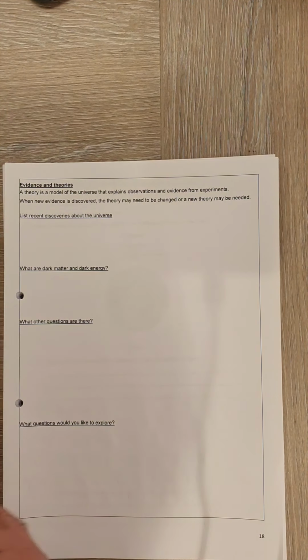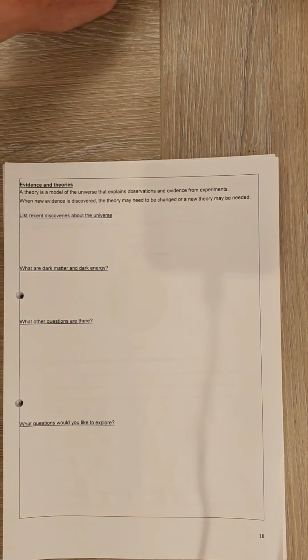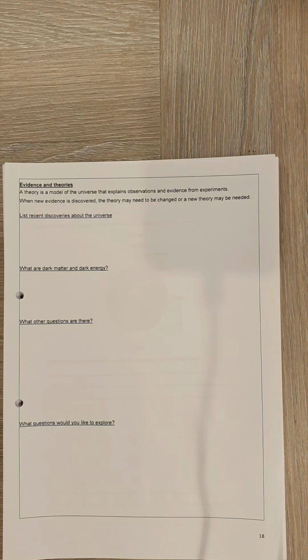So examples are the theory of evolution by natural selection, or the atomic theory of matter, that all matter is made from atoms. Those models of how the universe works, we believe that those are correct because they explain and predict all the things that we see in the universe and the evidence that comes from experiments. However, if some new evidence is discovered, that means that the theory may have to be changed or a new theory may be needed.